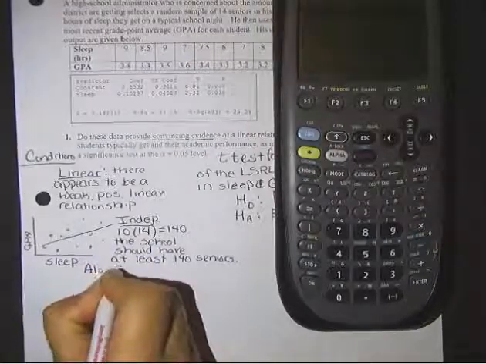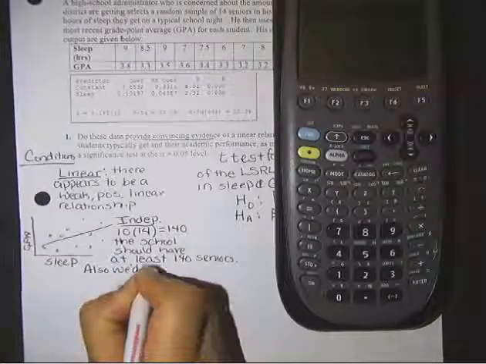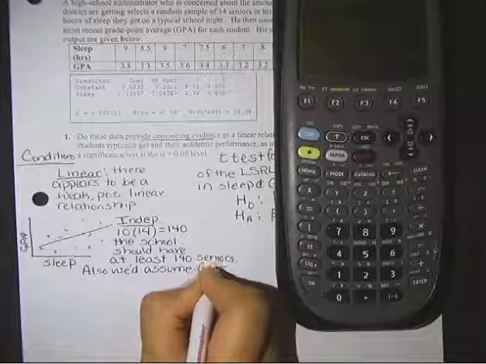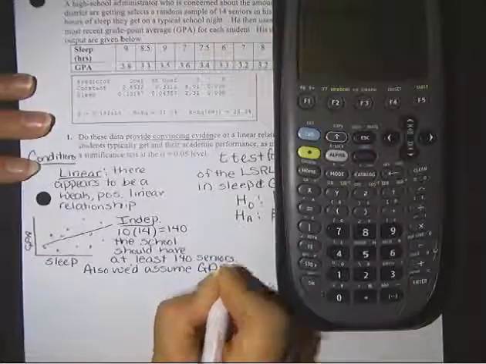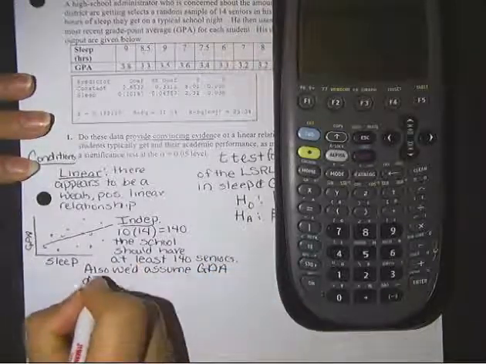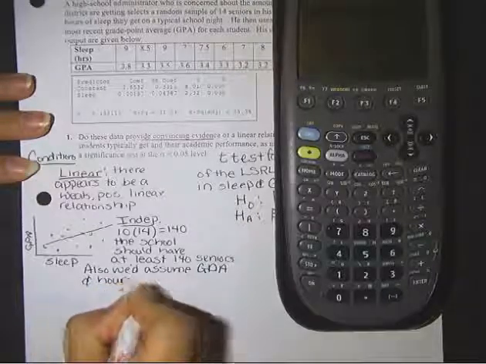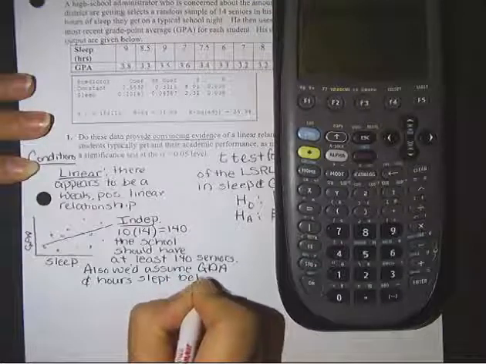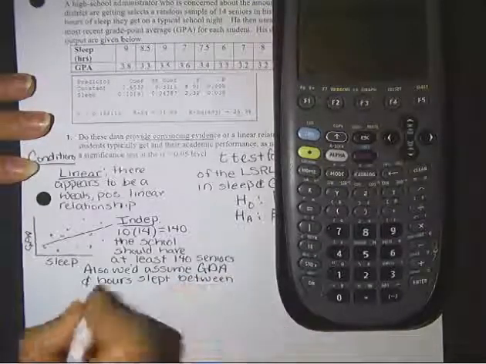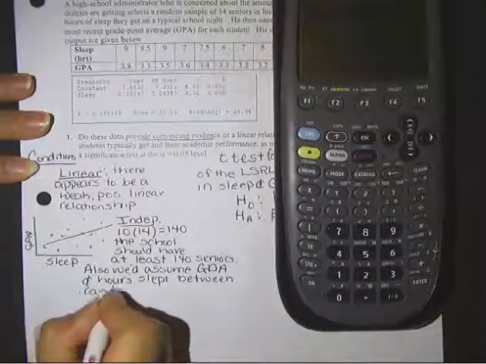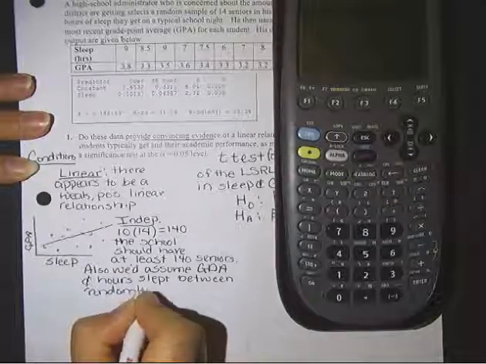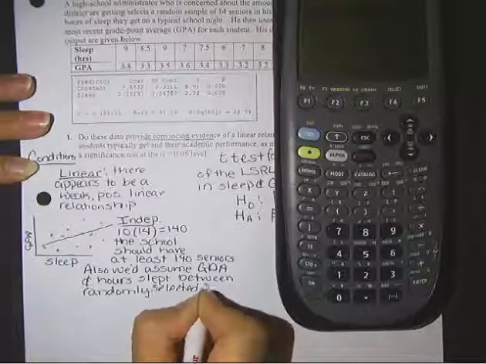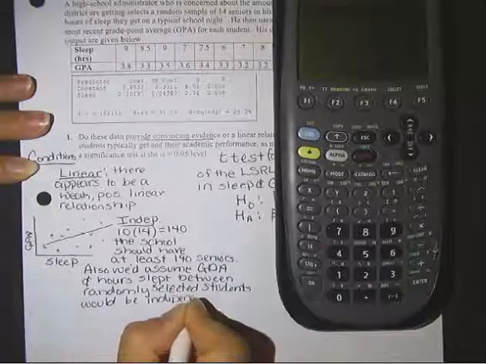Also, we'd assume GPA and hours slept between randomly selected students would be independent. Okay, so that covers everything.